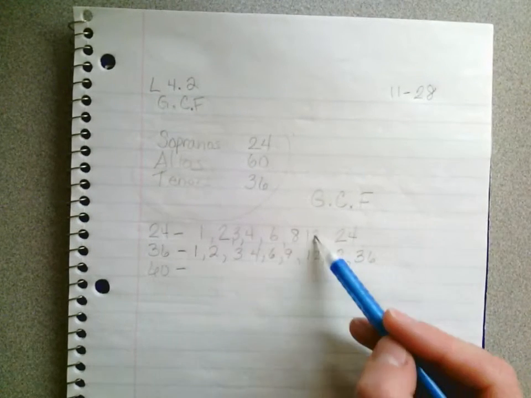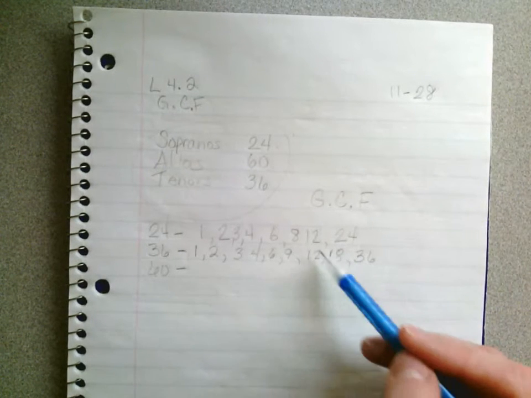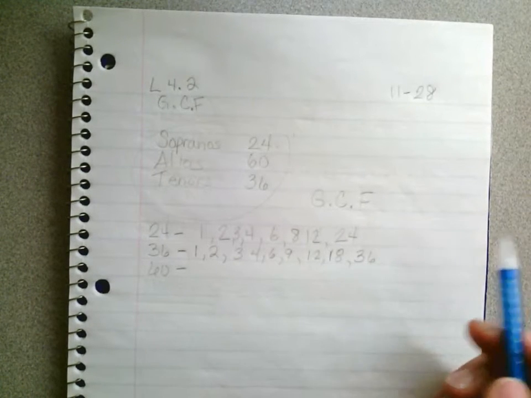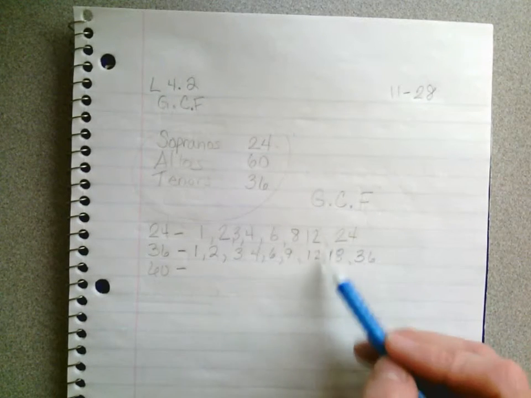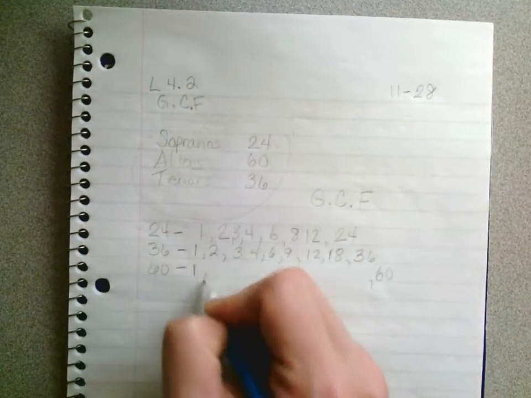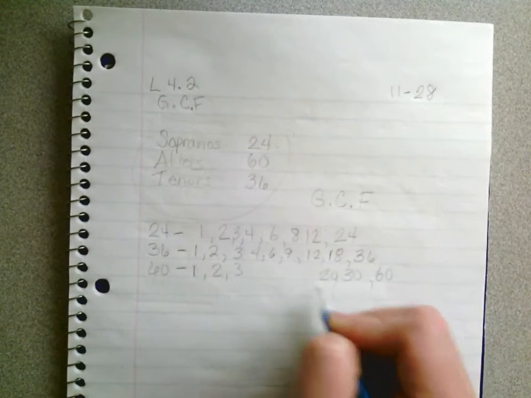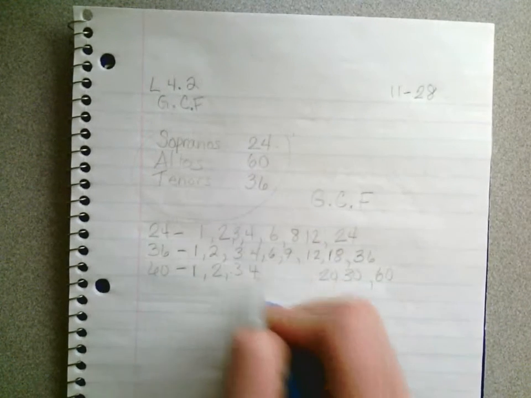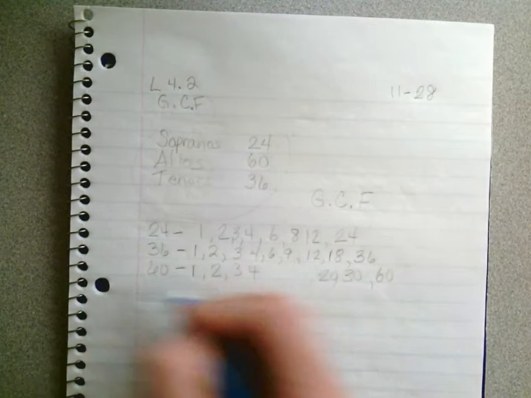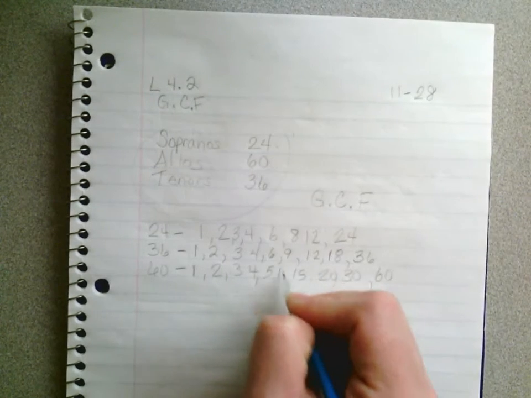If the largest of these 2 is 12, if 60 shares a 12, then even whatever's above it won't matter, because you need to also share with these 2. 1 and 60, 2 and 30, 3 and 20, 4 and 15, thank you. 5 and 12.